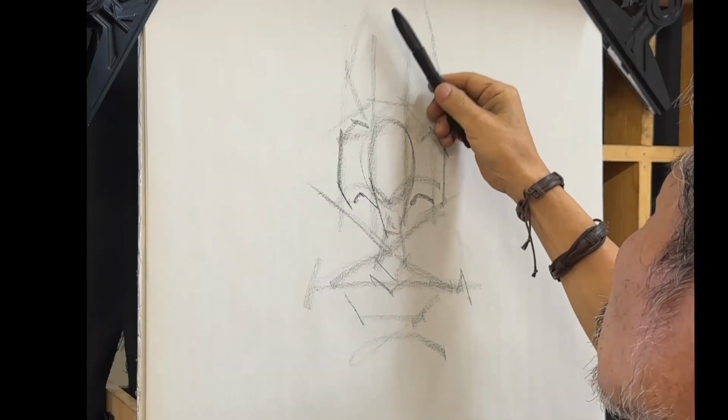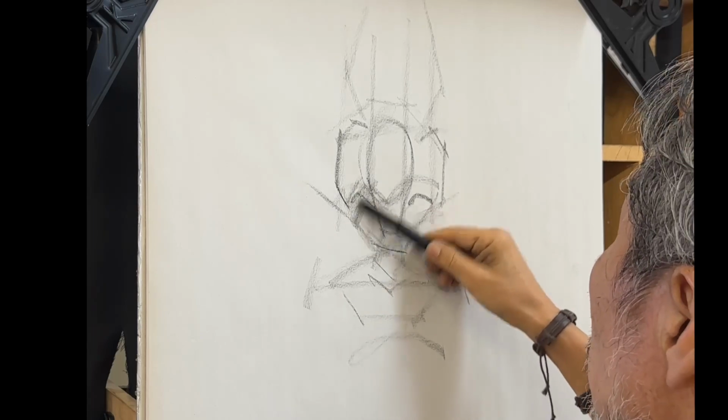Step 2. Gaussian shading. I'll start shading the nose with the medium values.